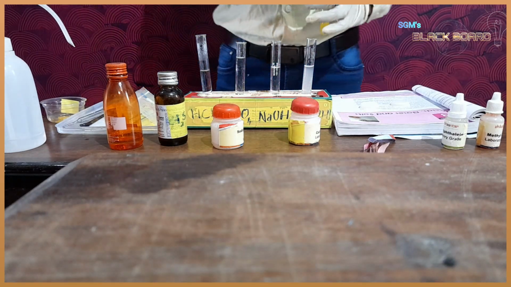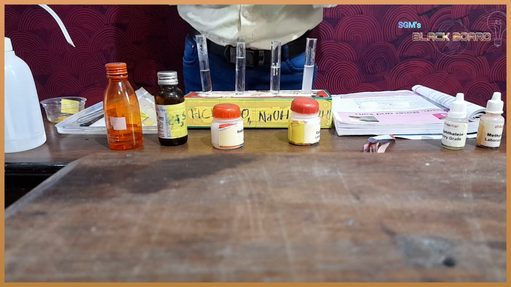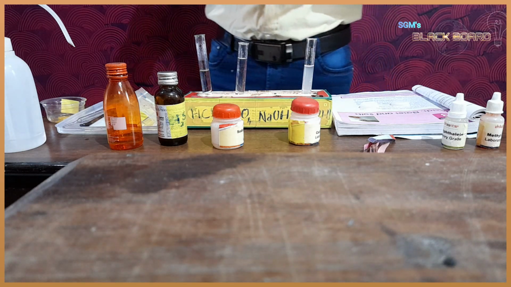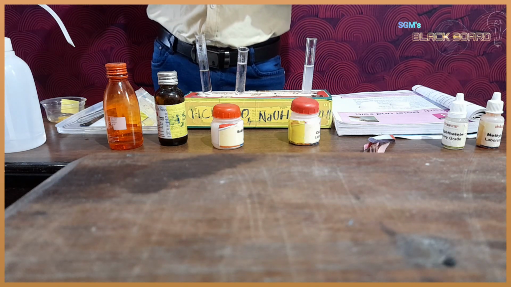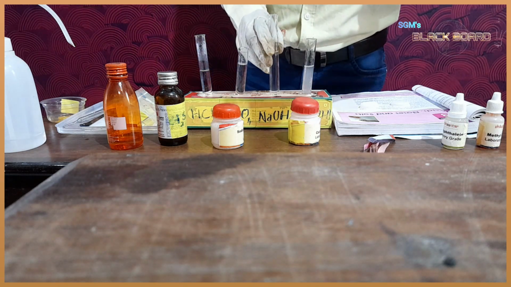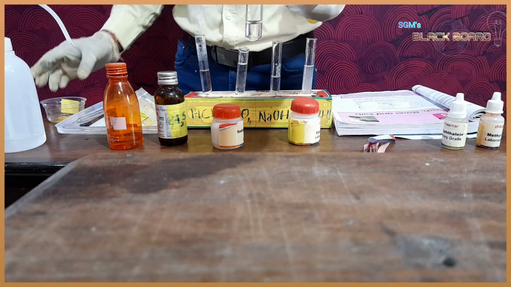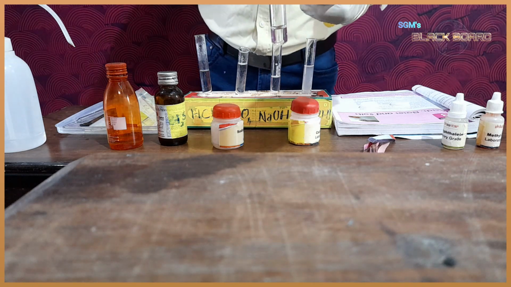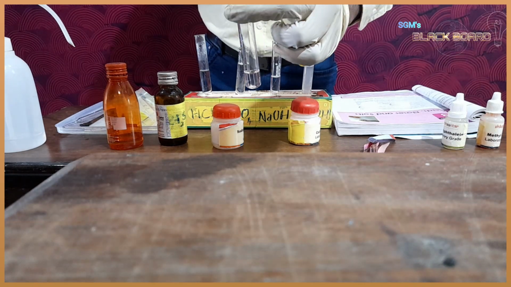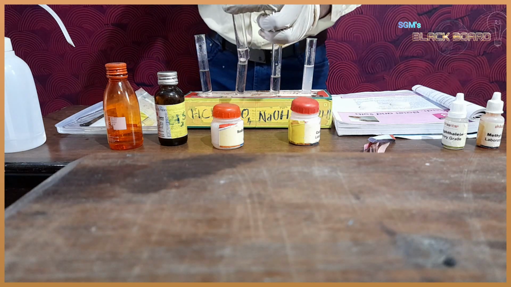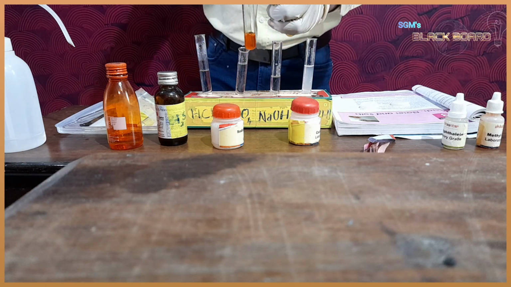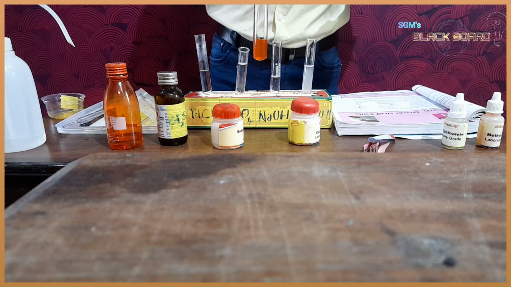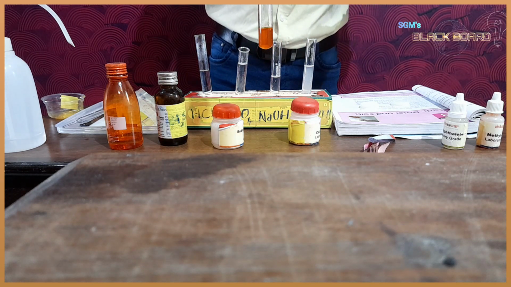Now let us take one base. I am taking sodium hydroxide solution. Now let us add the turmeric solution to sodium hydroxide. See what happens. What is its color? It has turned into dark red color.